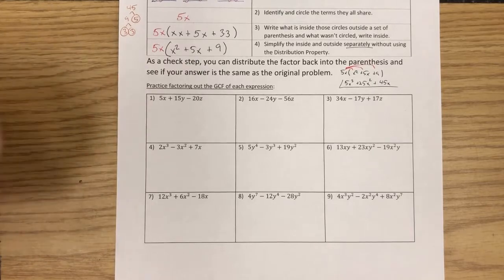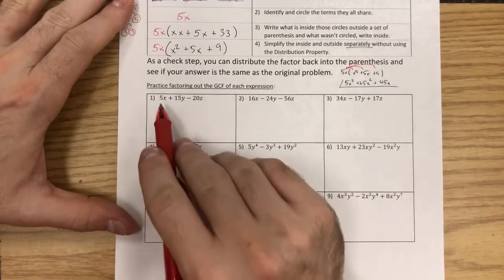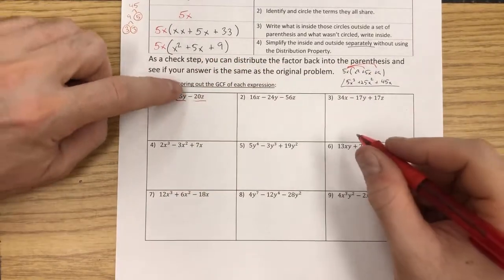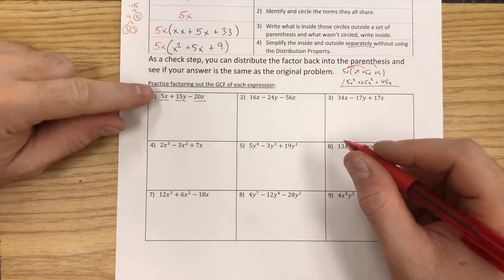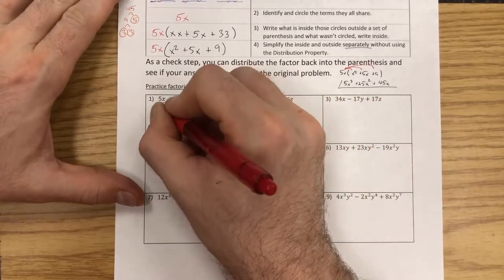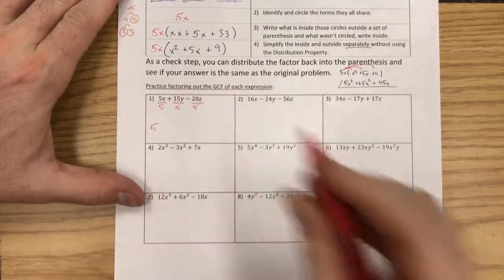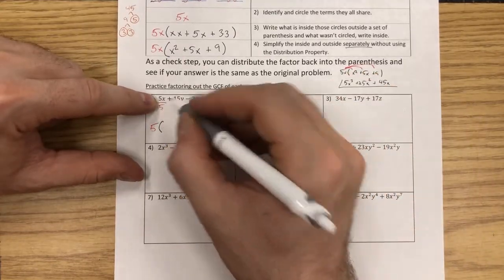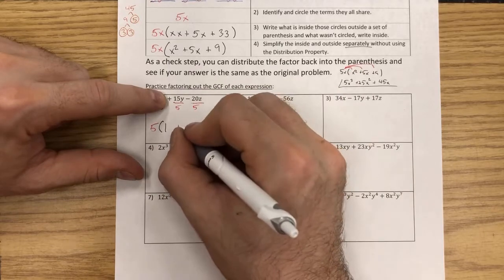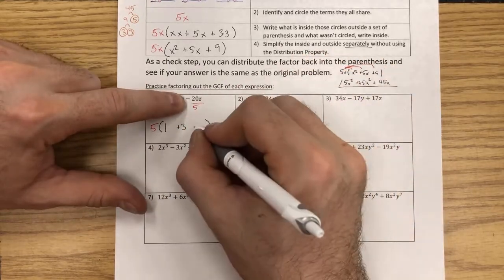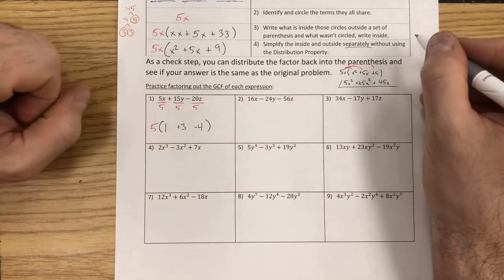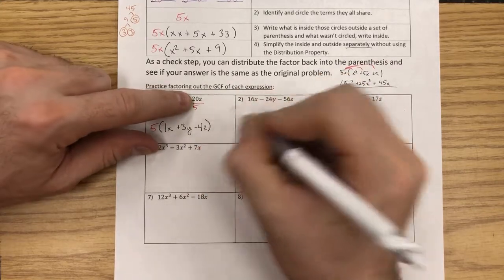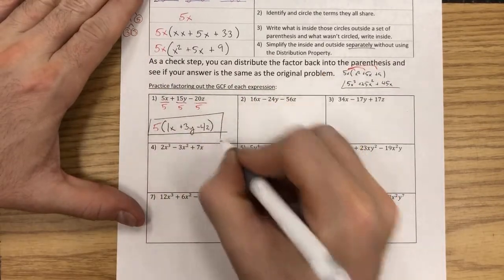So let's try a few examples. Now, the first one, what we have is simply a numeric factor. I notice an x, a y, and a z, so they don't share anything in common. But I do notice that each one of them can be divided by the number 5. So I'm going to put 5 outside a set of parentheses, and I'm going to divide each thing by 5. 5 divided by 5 is 1. 15 divided by 5 is 3. Negative 20 divided by 5 is negative 4. Then I go back and put the remaining variables in. Because I didn't remove any variables, they all stay in. And there we go.